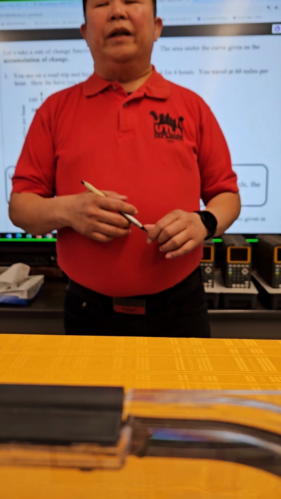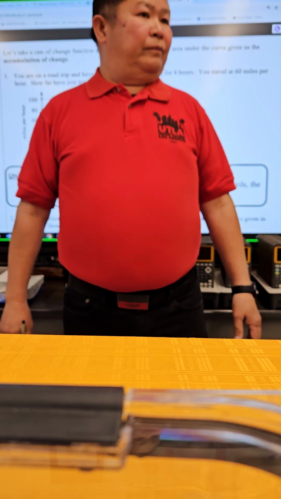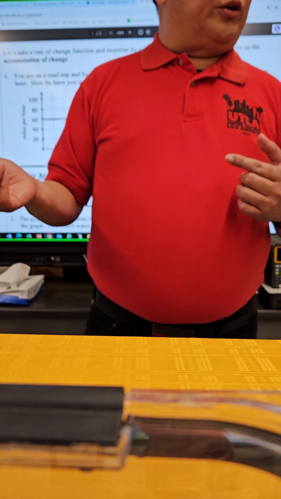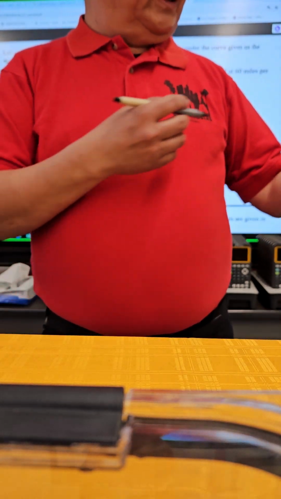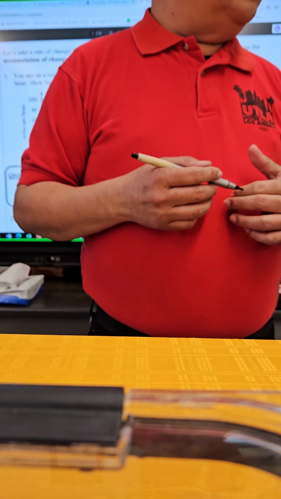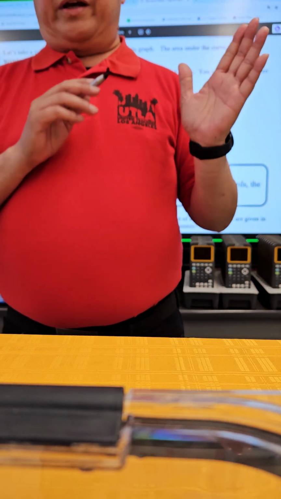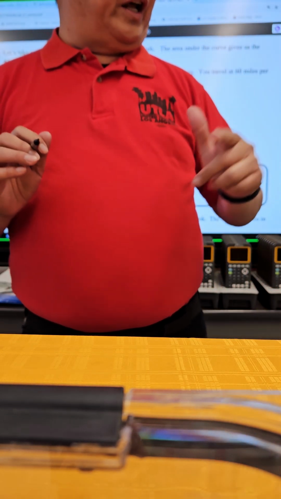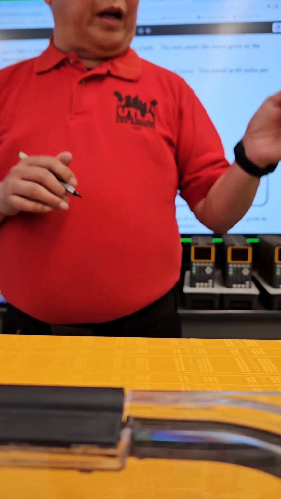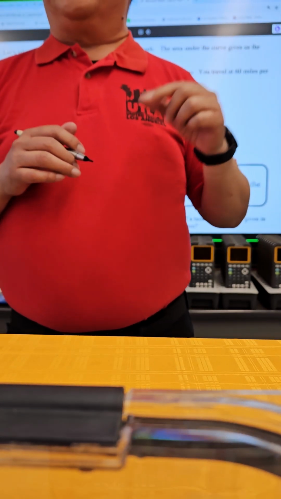Now, guys, I'd like you to recall some figures in geometry. If the figure is a rectangle, what is the area of a rectangle? The length times the width. Or it's x times y or y times x. Doesn't matter. If you start with x, you do x times y. If you start with y, y times x.